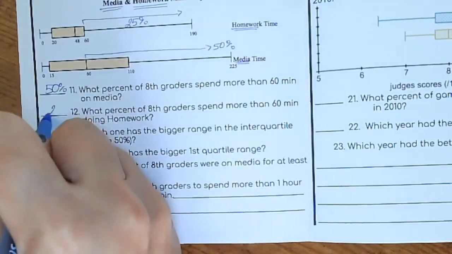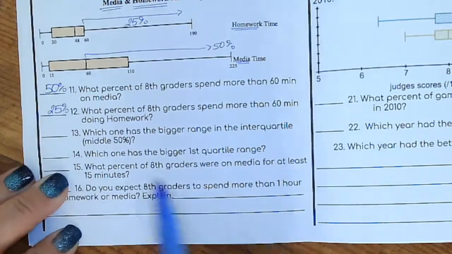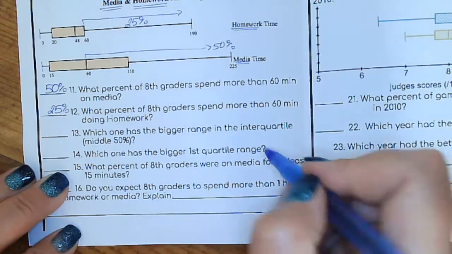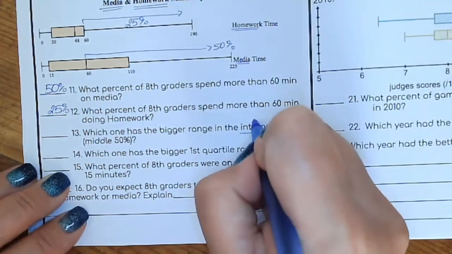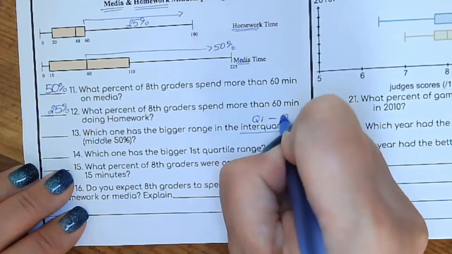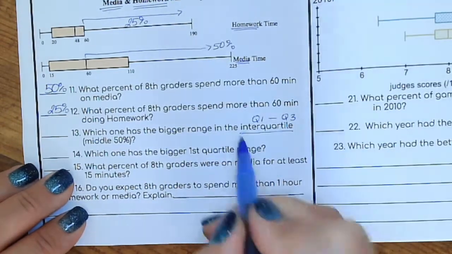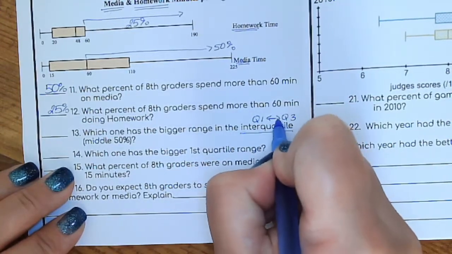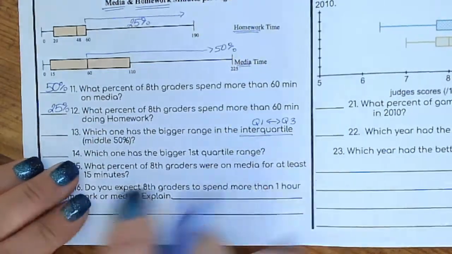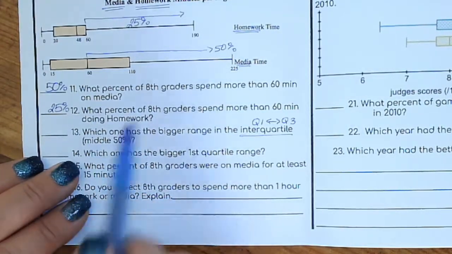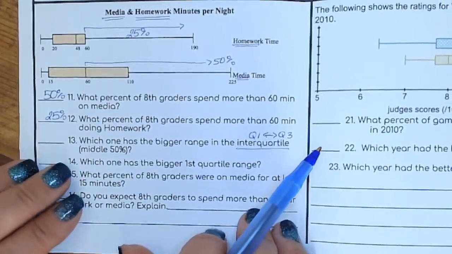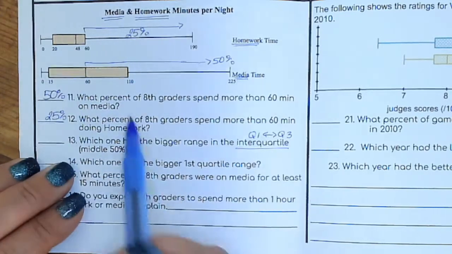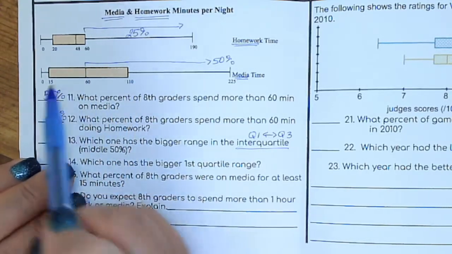So 25%, going back to my question. Which one has the bigger range of the interquartile range? The interquartile range is the range between quartile 1 and quartile 3. That's in the middle between the edges of the boxes, the middle 50%. So which one has the bigger range? Here I have 20 and 60, that's 40 points. And then I have here 110 minus 15.